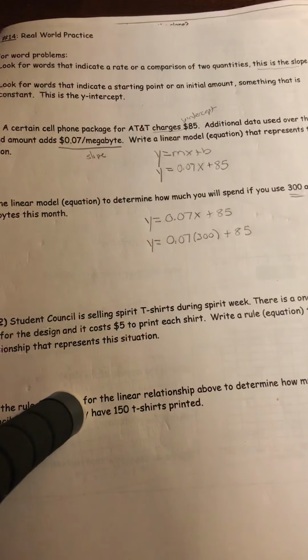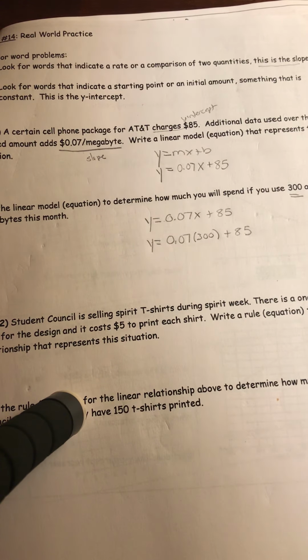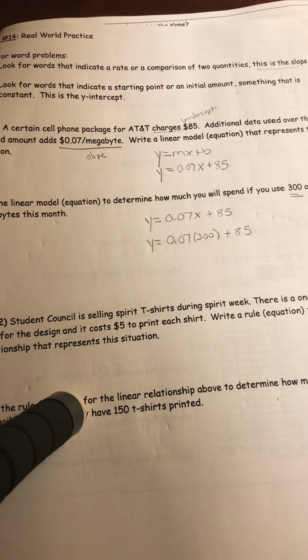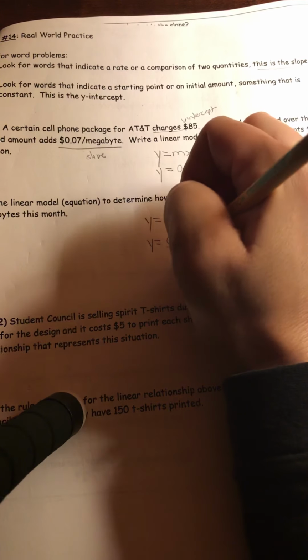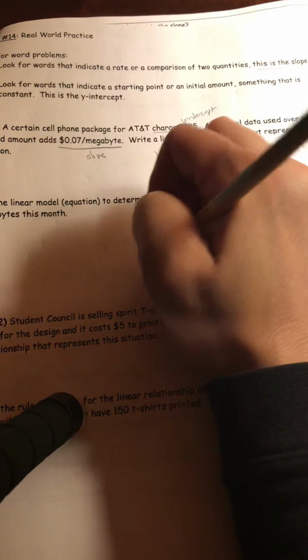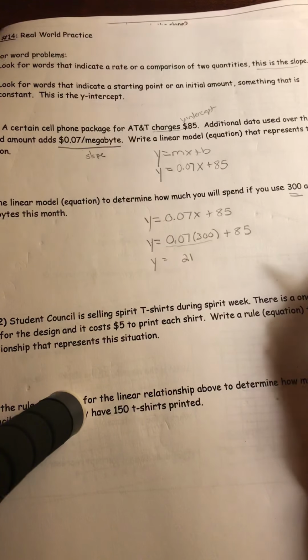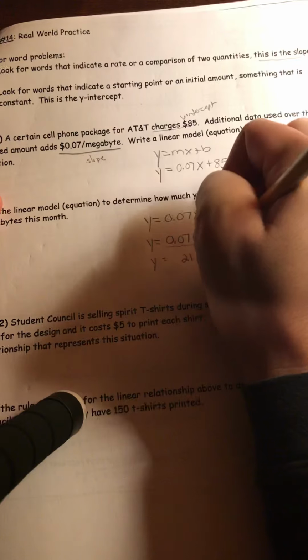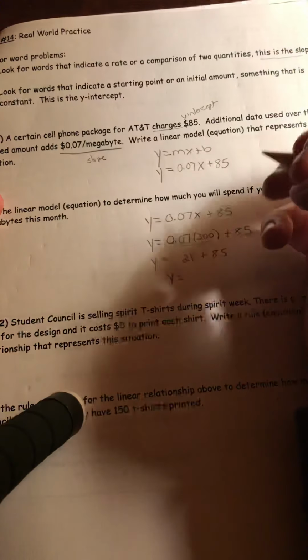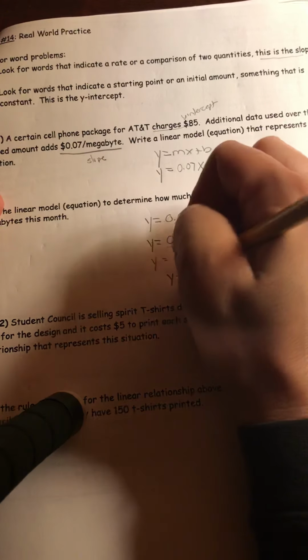0.07, hello, 7 cents. Don't do 70 cents. That'll really mess you up. This right here is $21. So that is not how much you're going to pay. You're going to pay $21 plus the original $85. And that's what your bill for that month is going to come to, which is what? $106.